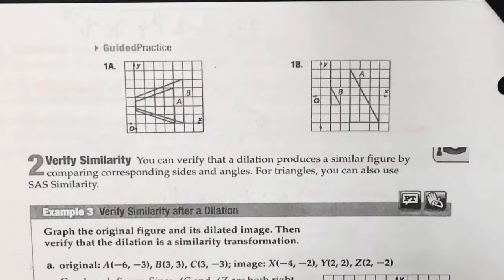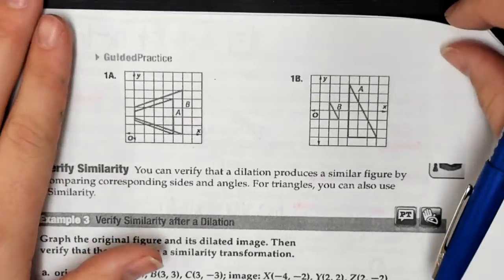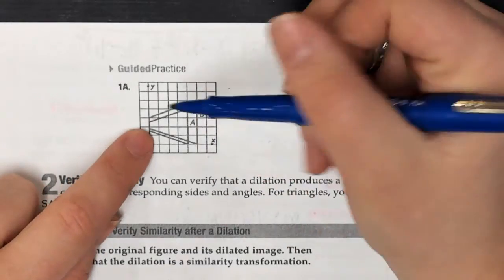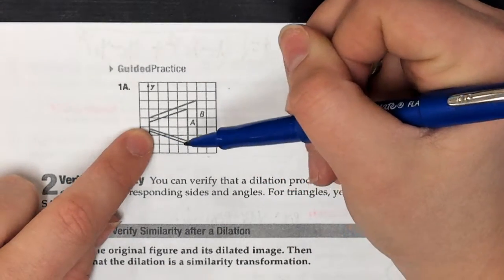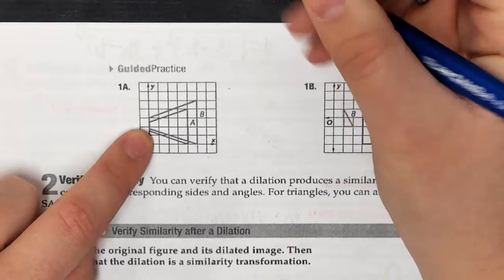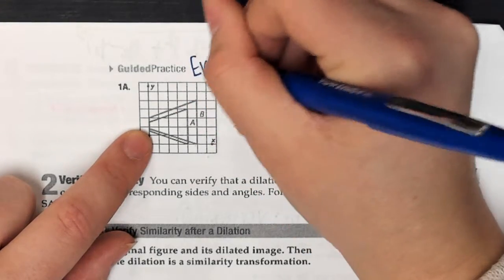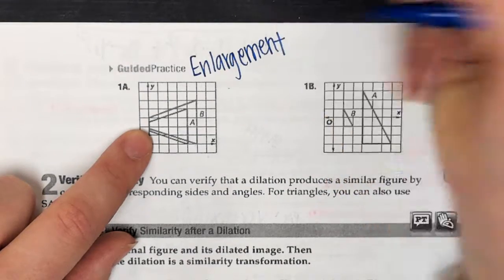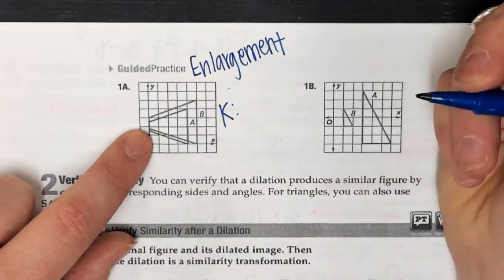I want you to try those 2. I just want to know if it's an enlargement or a reduction. Then find the scale factor. You don't have to use distance for either of these. Okay, A was your pre-image. So for number 1, A is the pre-image. From A to B, it was an enlargement. Got bigger. The scale factor.